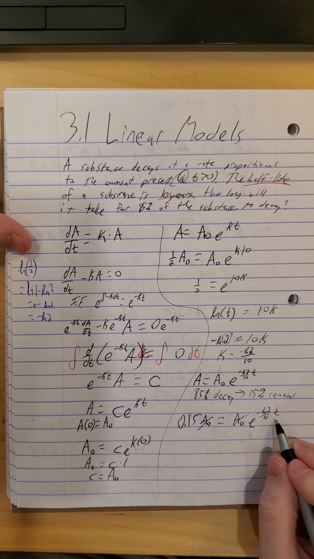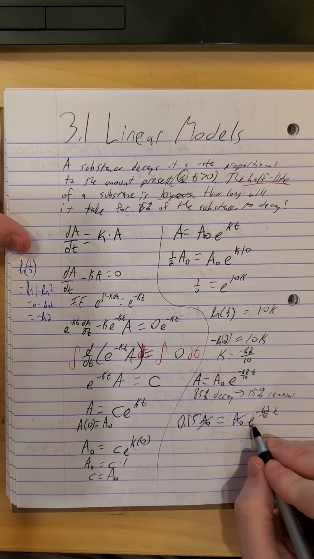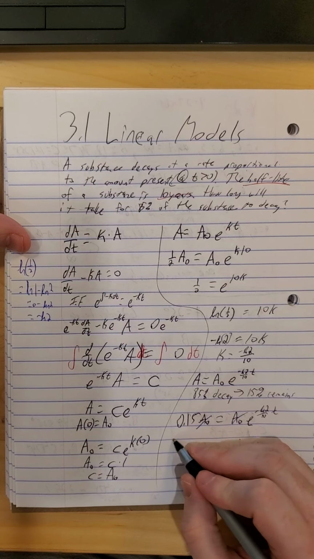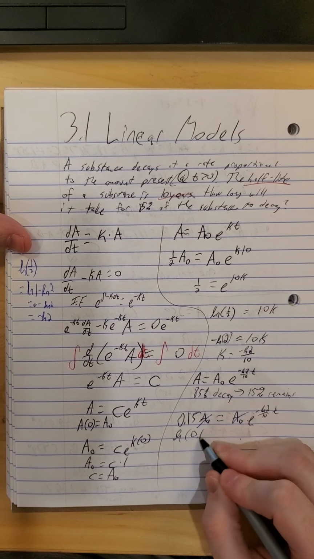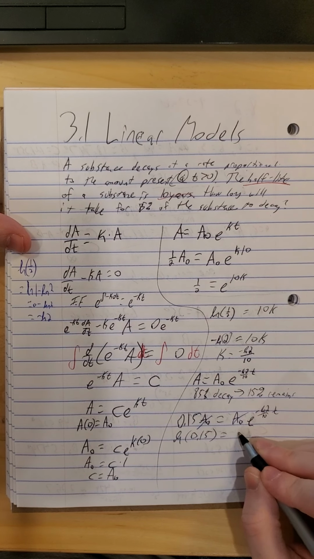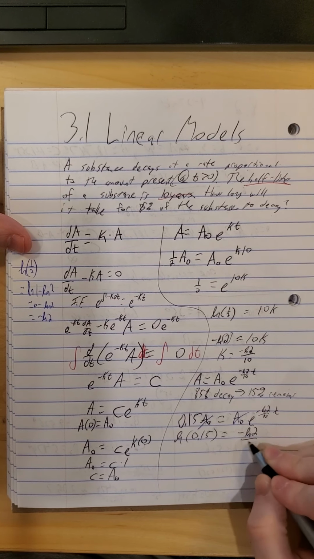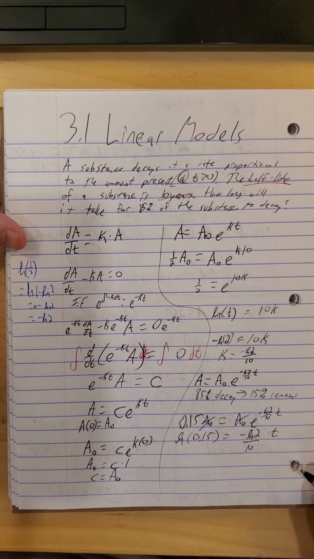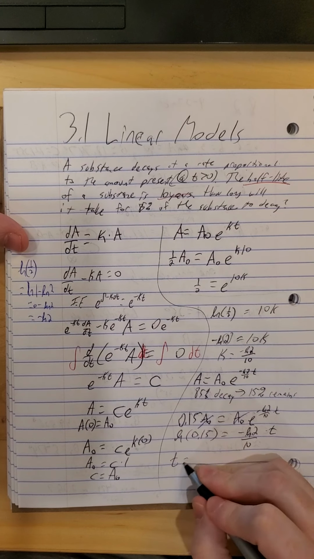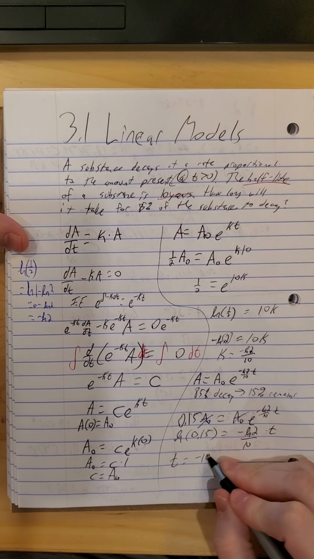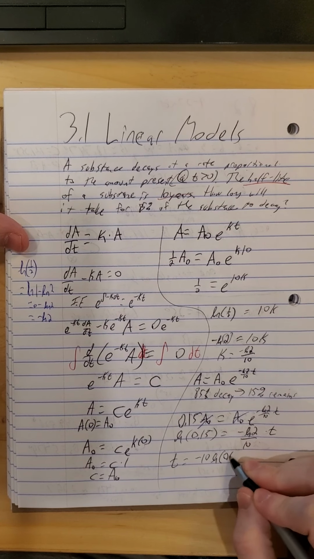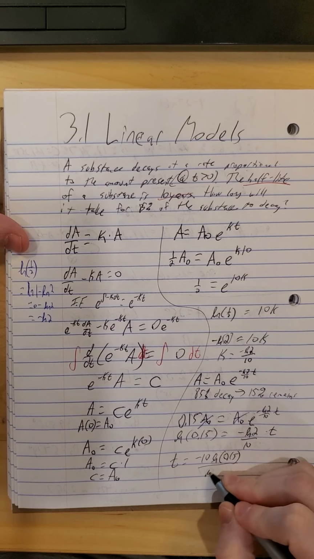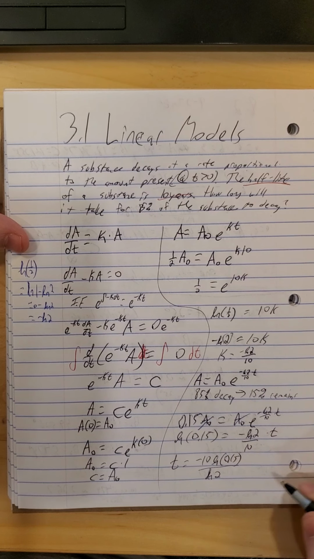All right, so we have a variable in an exponent, base e, so we'll do natural log of both sides. So natural log of 15/100 is worth negative natural log 2 divided by 10 times t. So then we just multiply by the reciprocal there. So then t is negative 10 natural log of 15/100 divided by natural log 2.